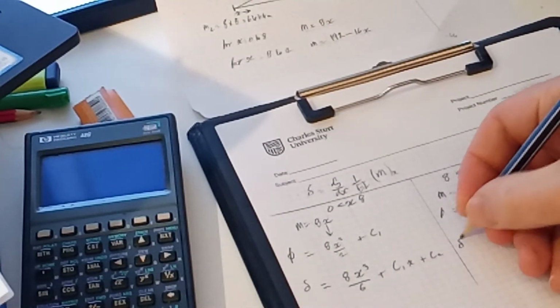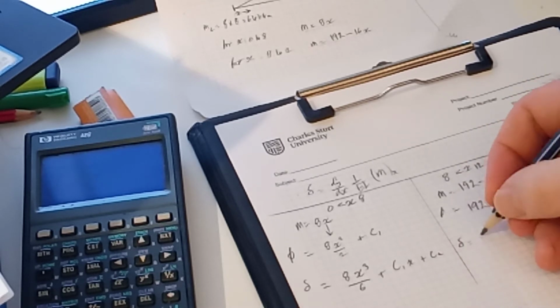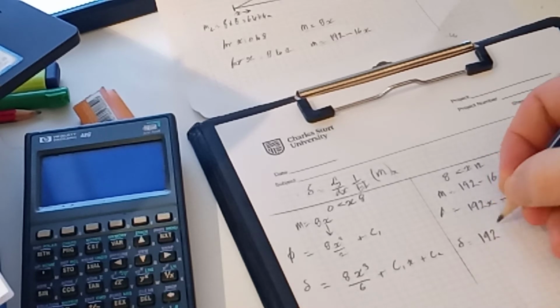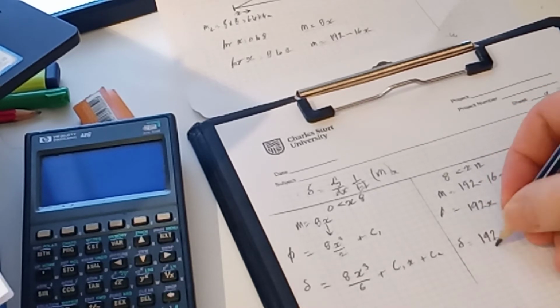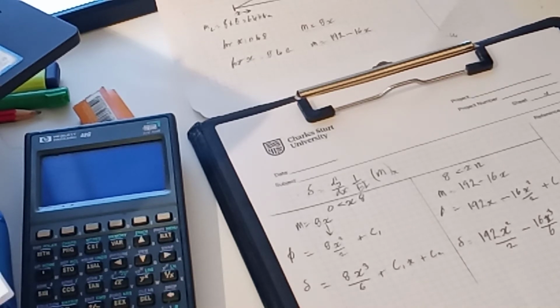And our deflection is going to equal 192x squared over 2 minus 16x cubed over 6 plus c3x plus c4. Let's say the other constant. So far so good?